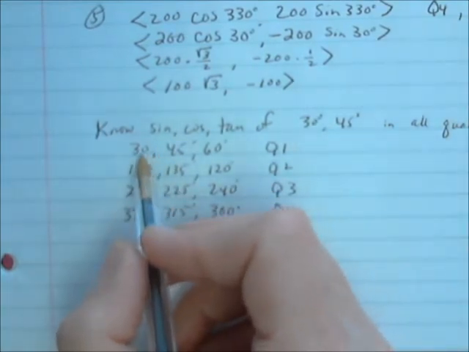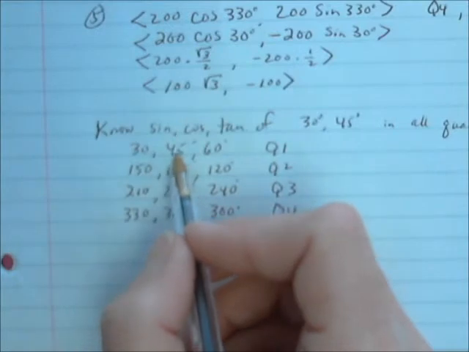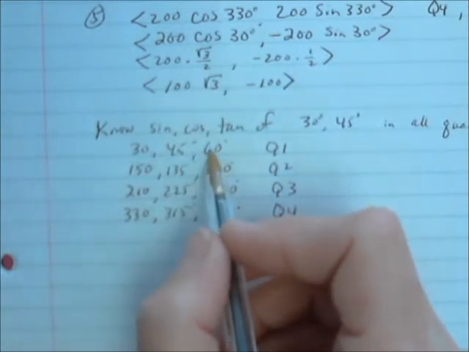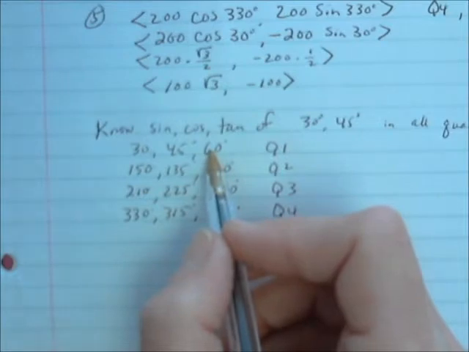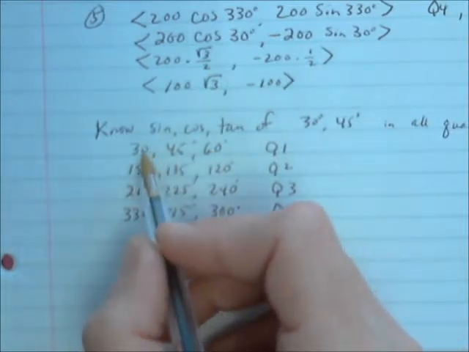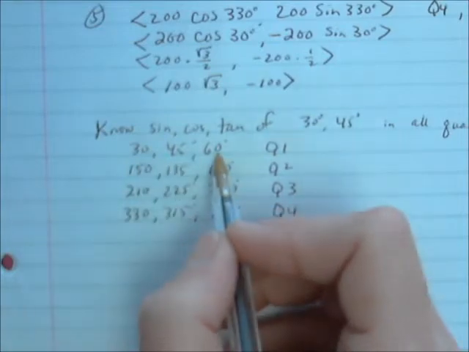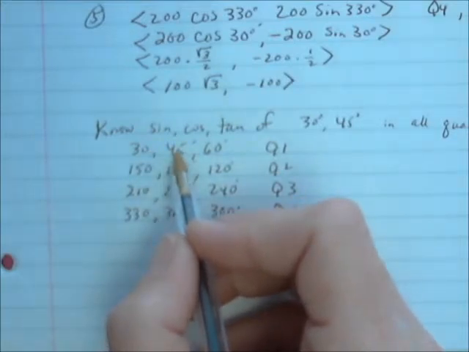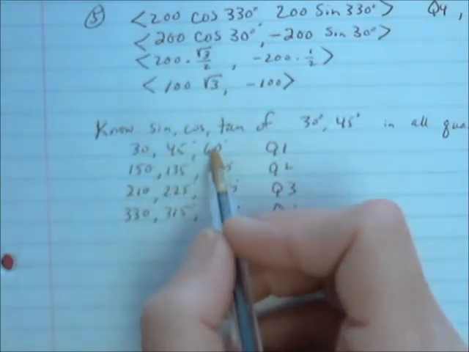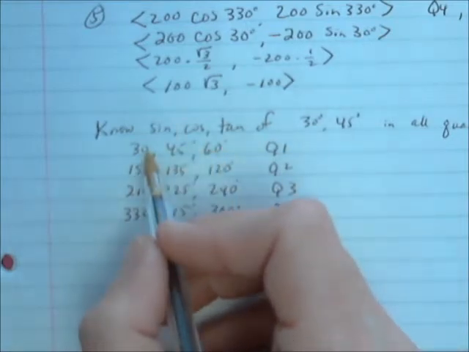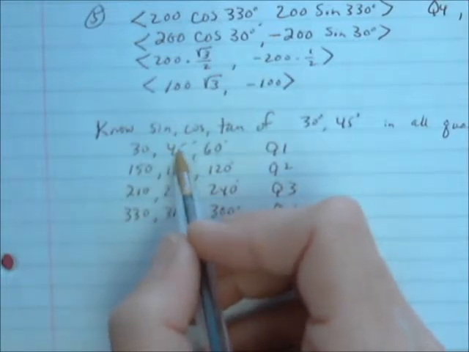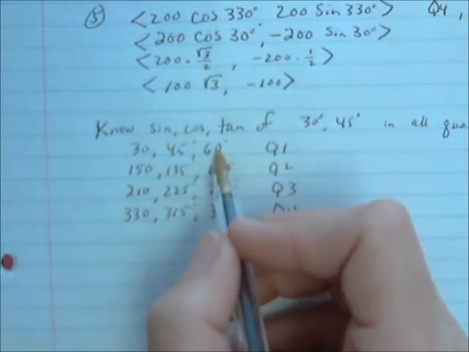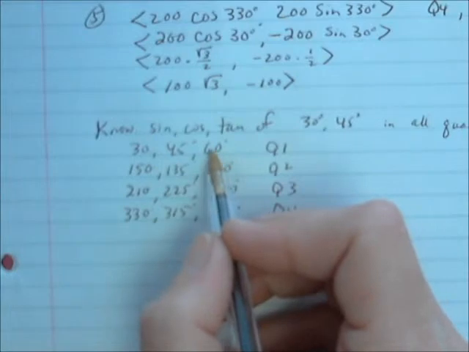So make sure you know, if you know the sine of 30 is a half, sine of 45 square root of 2 over 2, sine of 60 is a square root of 3 over 2, and then the cosine of 30 is the same thing as the sine of 60. So the cosine of 30 is a square root of 3 over 2, cosine 45 square root of 2 over 2, cosine of 60 is a half. And then the other ones you have to know are tangent. Tangent of 30 is the square root of 3 over 3. Tangent of 45 is 1. And tangent of 60 degrees is the square root of 3.